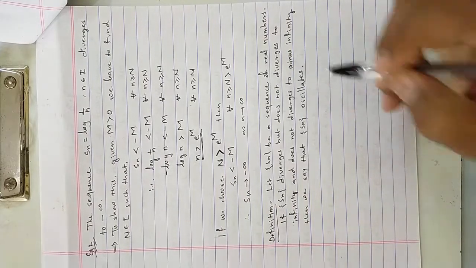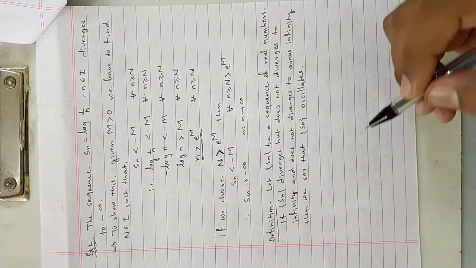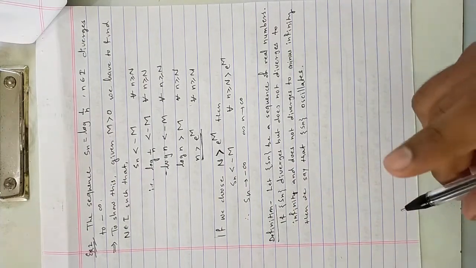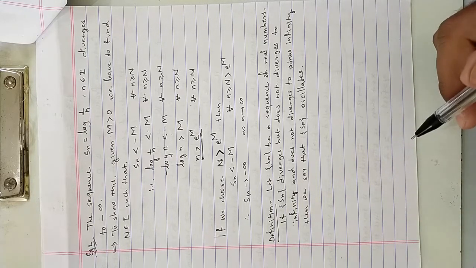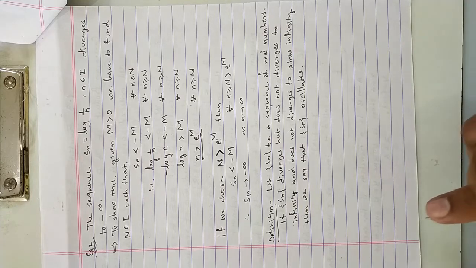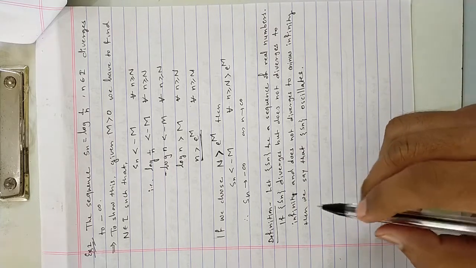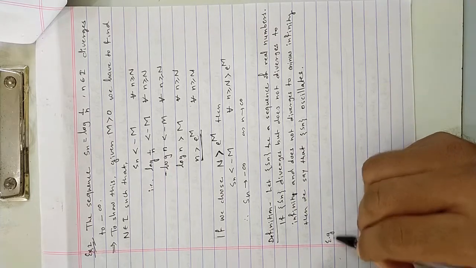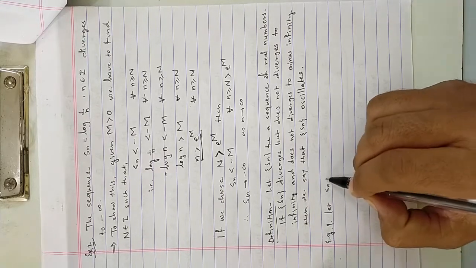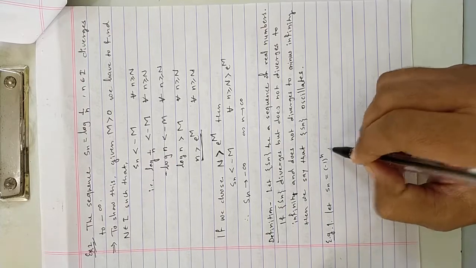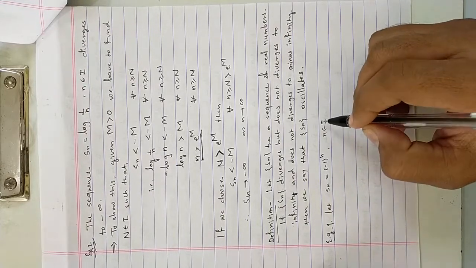That means, why does the sequence not converge? Because it does not diverge to plus infinity or minus infinity, but it has different limits, right? So for example, let us consider the sequence Sn to be minus 1 raised to n for positive integer n.